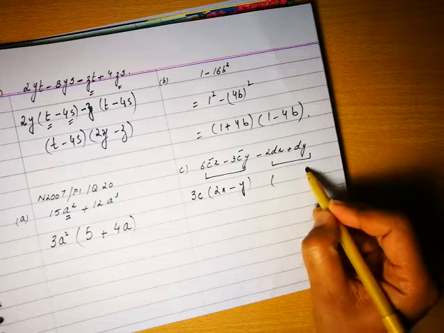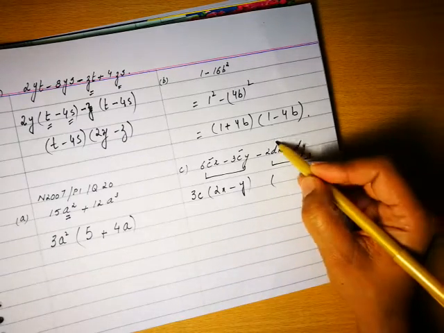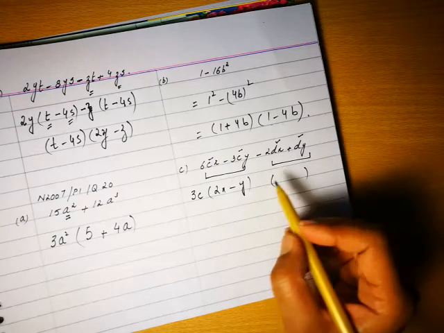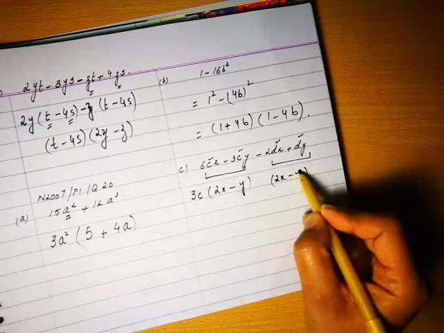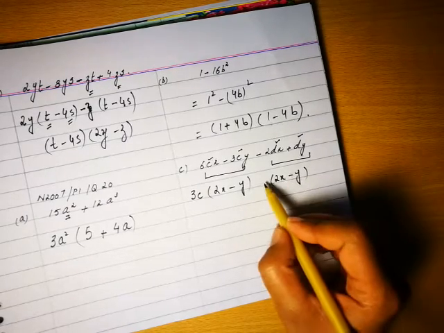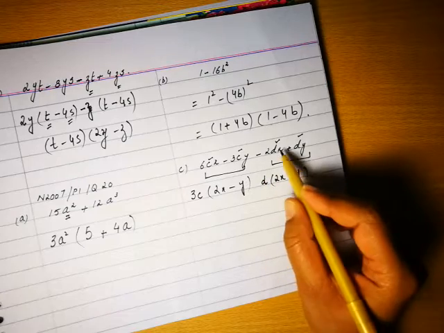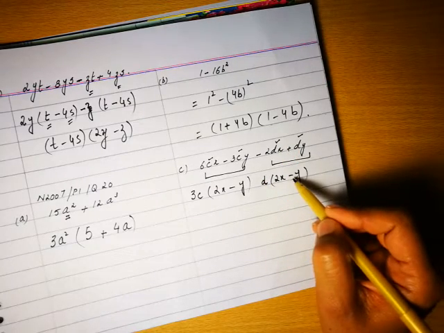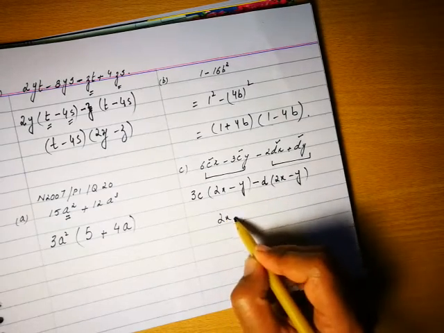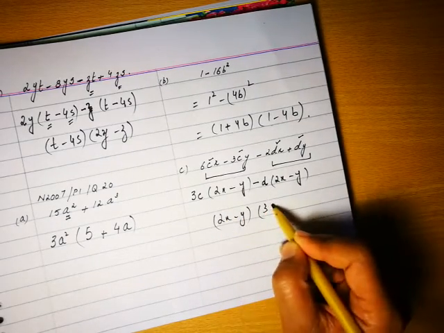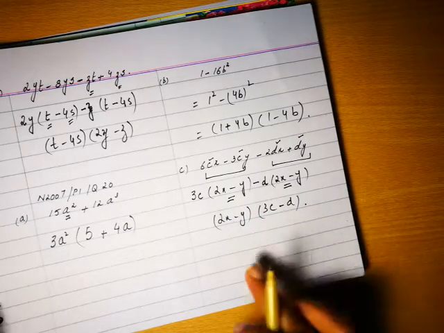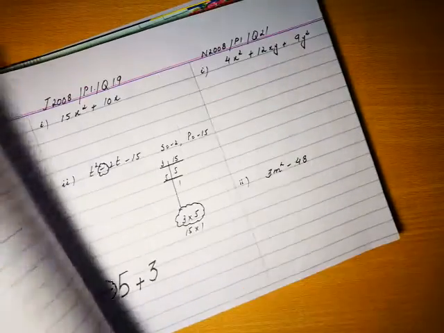Before I decide what will be the sign of d I'm going to take common, I'm going to write this again here, and I'm going to check. I want positive 2x. If I'm going to take negative d common, what will happen? This will become positive and this will become negative. Yes, this is what I want. So I'm going to take negative common. 2x minus y is one factor and 3c minus d is the second factor.